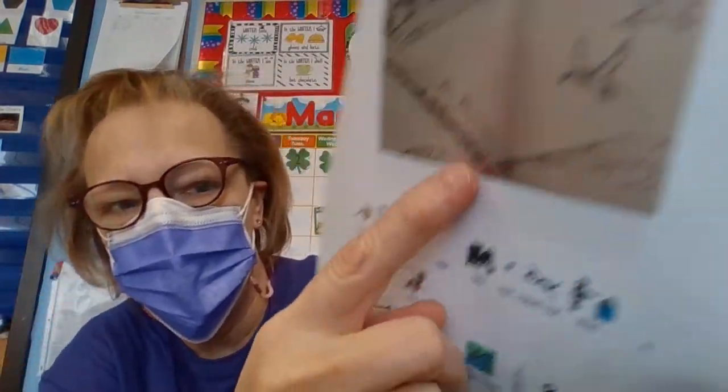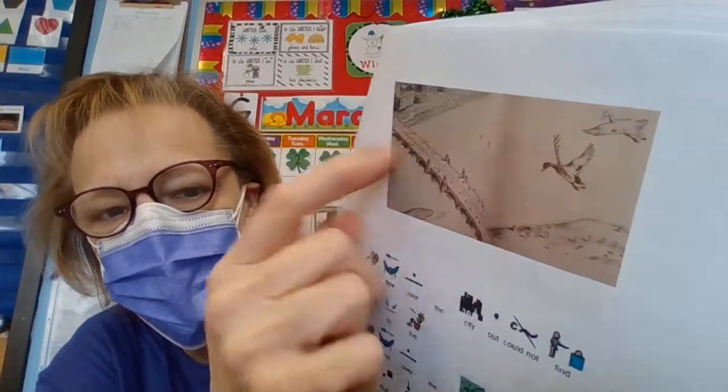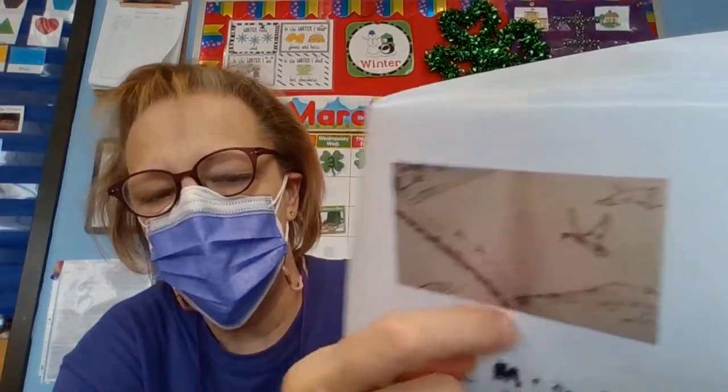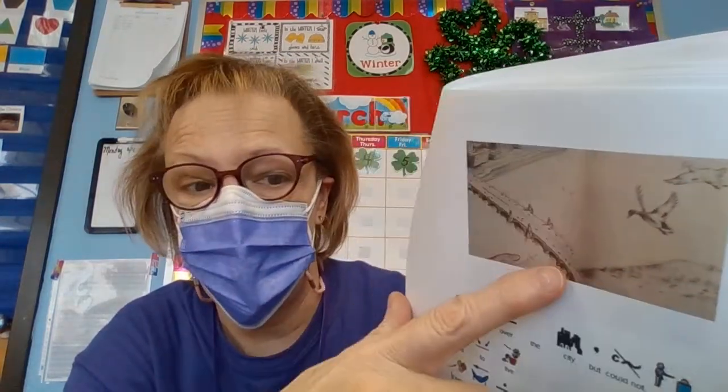They flew over the city but could not find a place to live. See, they're high up in the sky flying over the city. They flew over the Charles River. That's the river that goes through Boston. Mr. and Mrs. Mallard thought that this was the perfect place to raise their ducklings. Nice river. You got fish going in it. You got all the water you need. Maybe some other ducks to get along with.